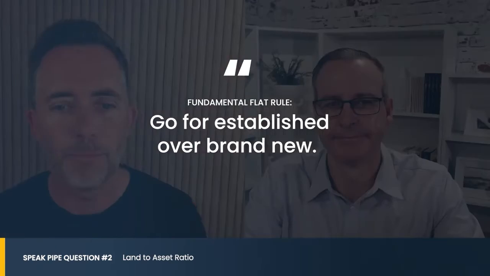And thirdly, Ben, for us, buying something that has more land value is clearly preferable to something that has less, which is why we've said go for established as a fundamental flat rule over brand new, because we can mathematically prove that brand new cannot beat established, just because of the proportion that is allotted to the land versus the improvement on the dwelling.